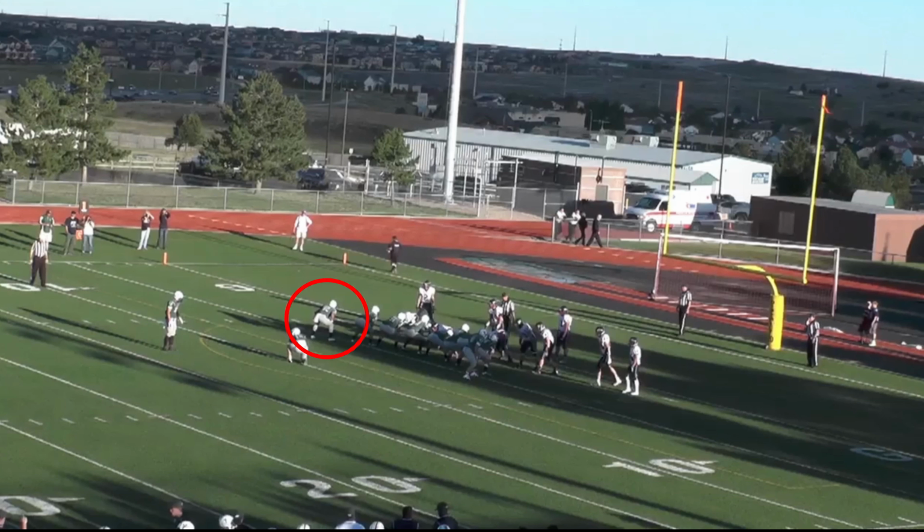The current Colorado Mechanics Manual is silent on which official watches this player at the snap. Should the referee take a quick look before he shifts his focus to the kicker and holder? Should the wing under the upright have initial responsibility before shifting his focus to the kick? What if a player blocks his view?